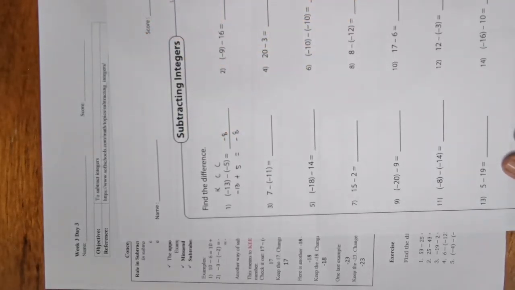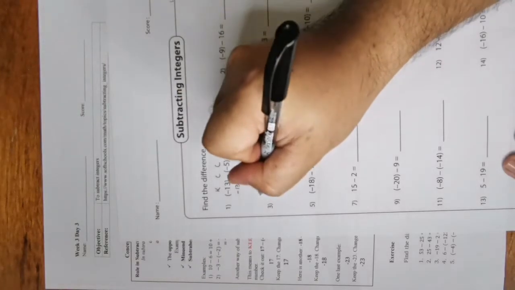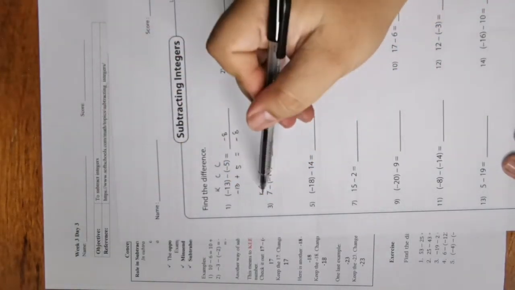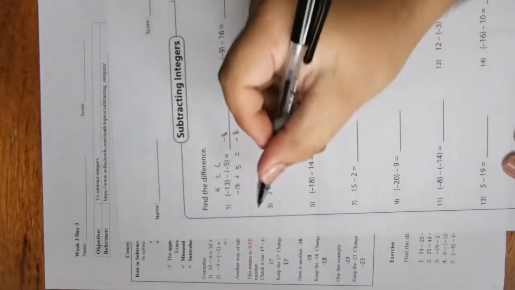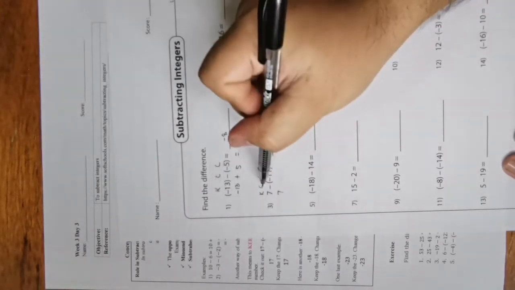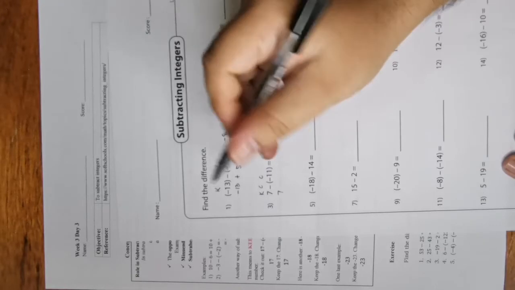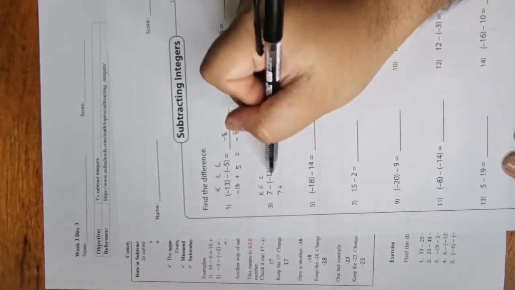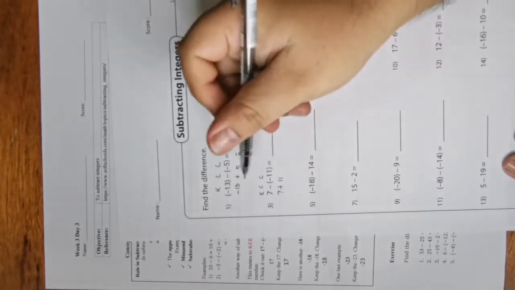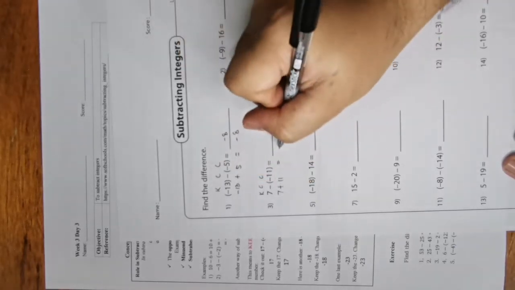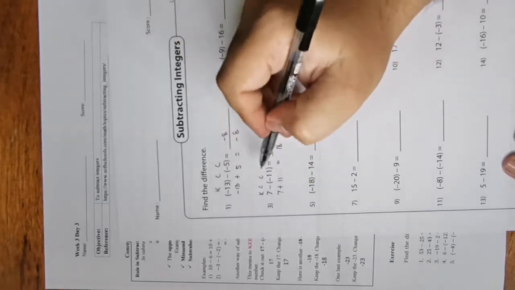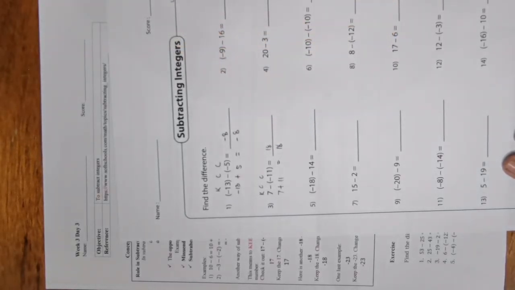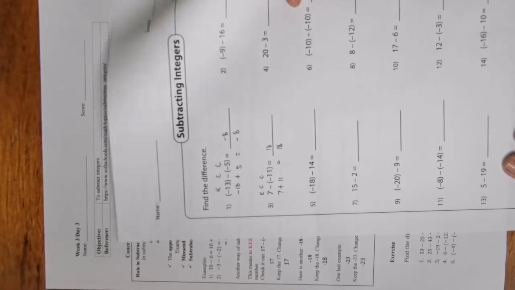Next, we have 7 minus negative 11. Applying again the KCC or the keep change. Si 7 kay i-keep man. So pabilin siyang 7. Si minus sign imong i-change, so mahimo siyang plus. Then si negative 11 imo pong i-change, so si negative mahimong positive 11. So 7 plus 11 is 18. So therefore 7 minus negative 11 is 18.